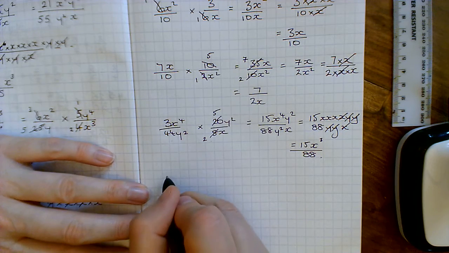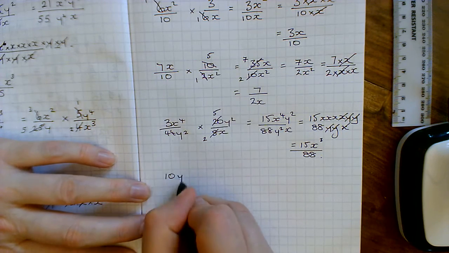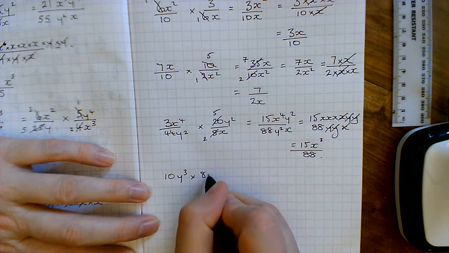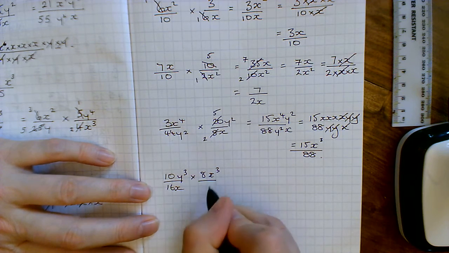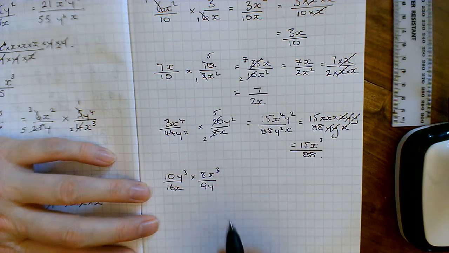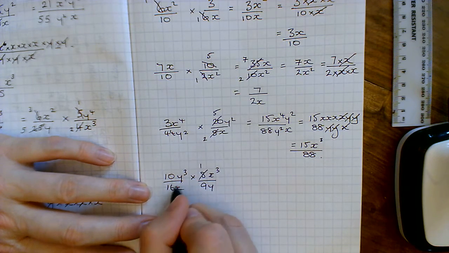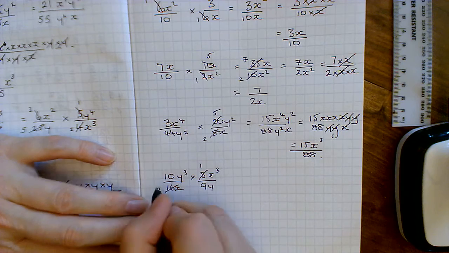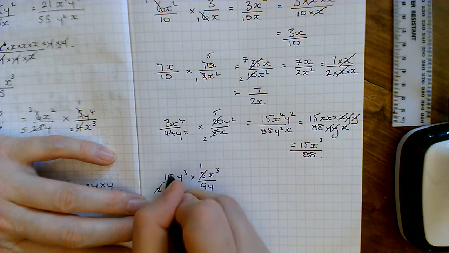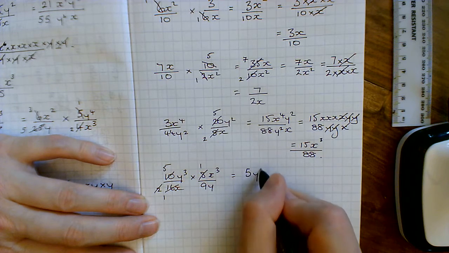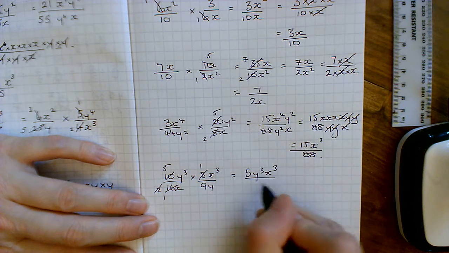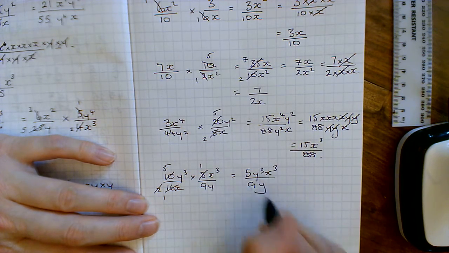Next question I've got is 10y cubed times 8x cubed over 16x, or that's over 9y. Let's go. So 8 goes into 8 once, 8 goes into 16 twice, 2 goes into 2 once, and 2 goes into 10 5 times. So on the top I'm left with 5y cubed x cubed all over 9y.